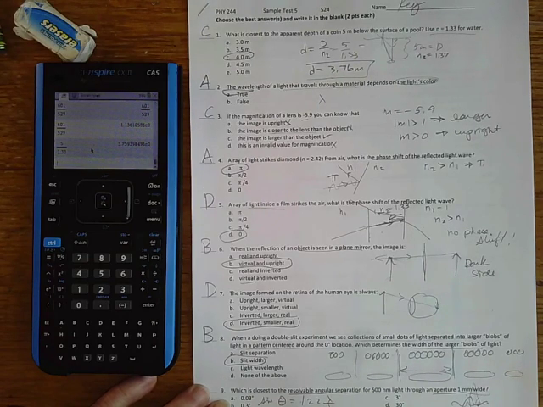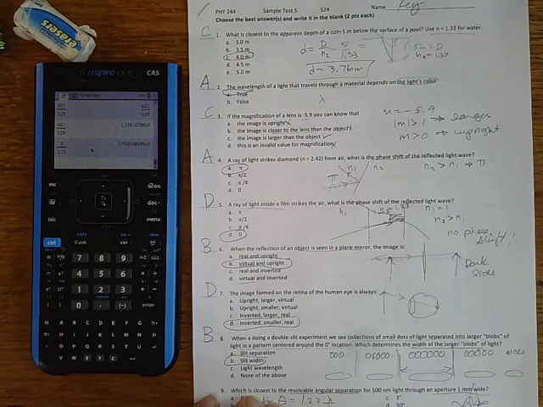Lambda is 500 nanometers, so we want inverse sine of 1.22 times 500 times 10 to the negative 9, divided by d, 1 millimeter, which is 1 times 10 to the negative 3 meters.